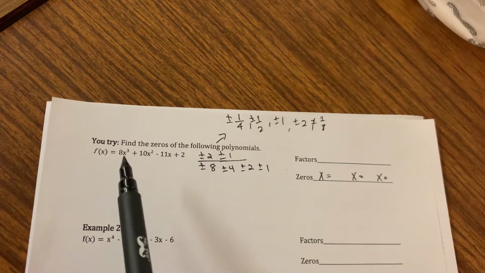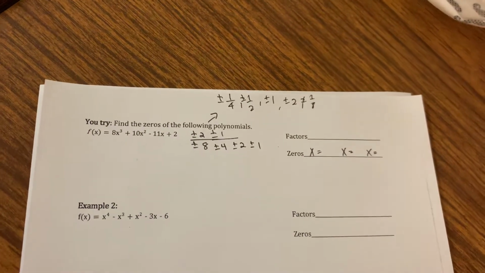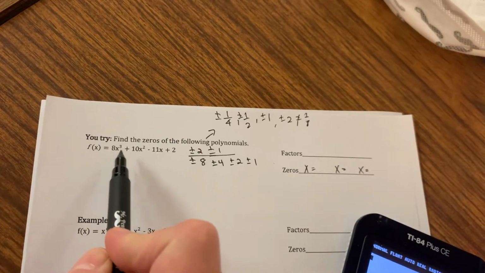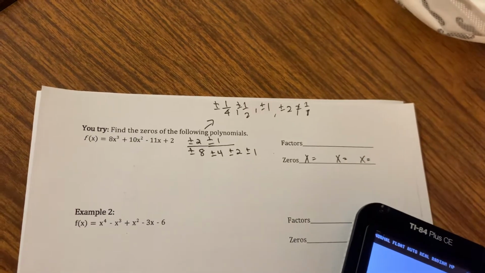If I substitute 1 in, we'll get 8 plus 10, 18. No, that's not going to work. If I substitute -1 in, will that work? That'll be -8 plus 10, which is 2. No, that's not going to work.